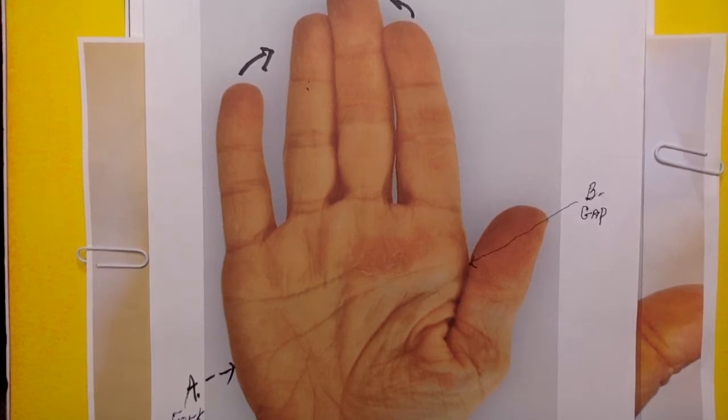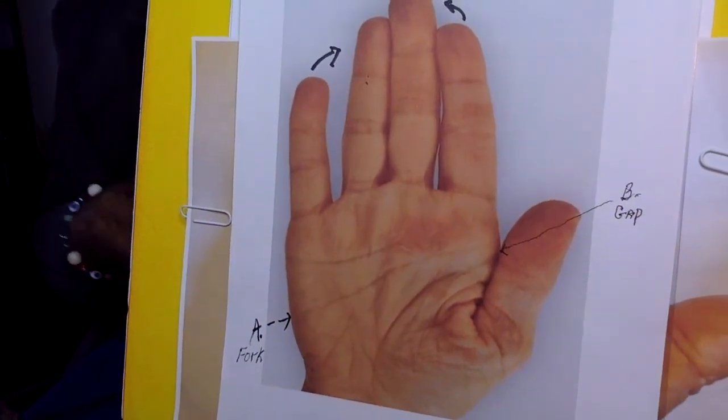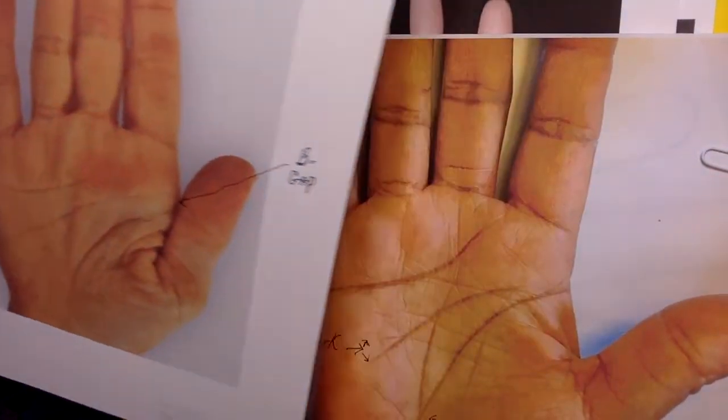Then it seems to go down. He's a little more interested in the creative aspect of his thinking. Also, I want to point out that's an example of the gap between the headline and the lifeline. So I hope you recall some of the characteristics there. Let's move on to the next one.